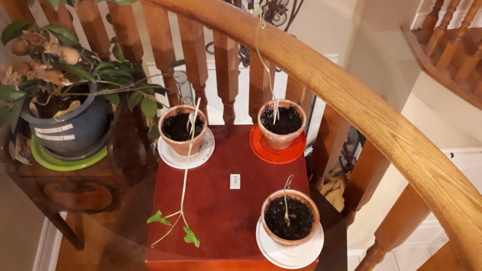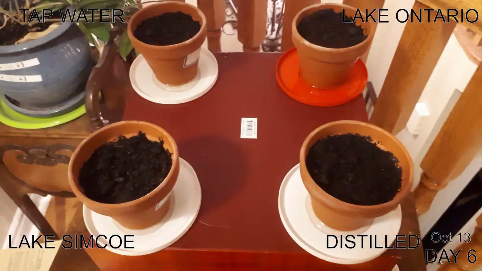Here is a time lapse of the plants growing. The special events will be overlaid on the time lapse. The plants' order in the photos is tap water plant top left, Lake Ontario plant top right, Lake Simcoe plant bottom left, and distilled water plant bottom right.